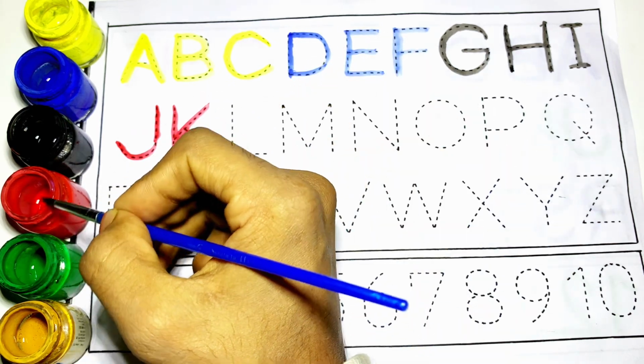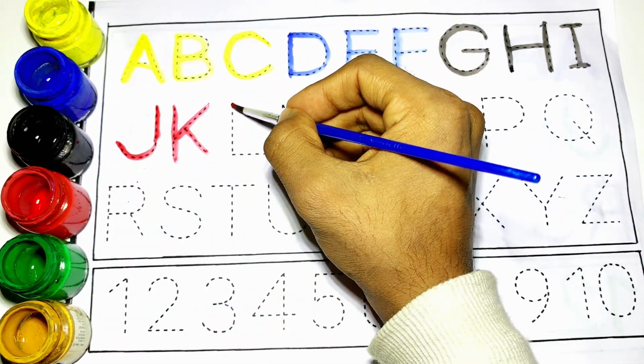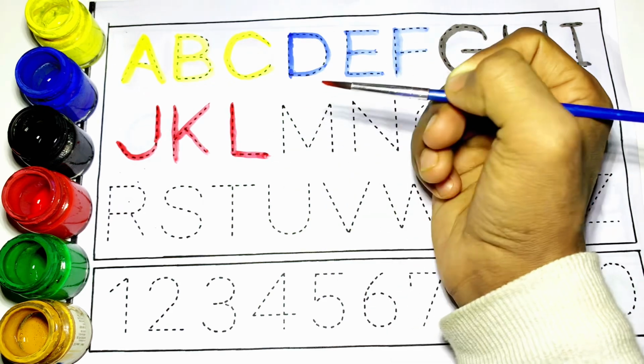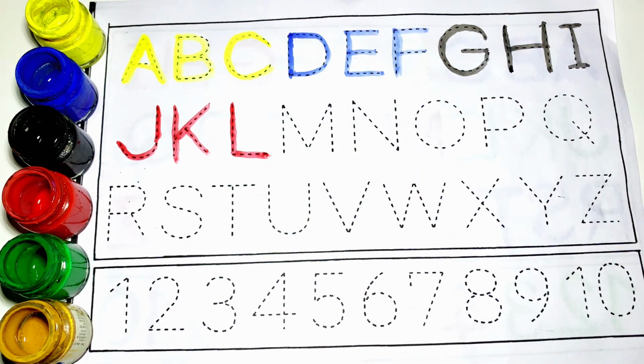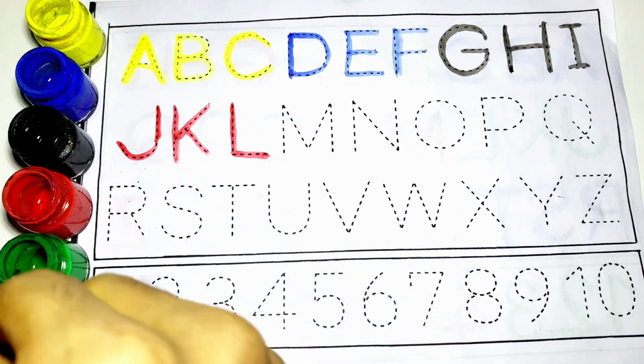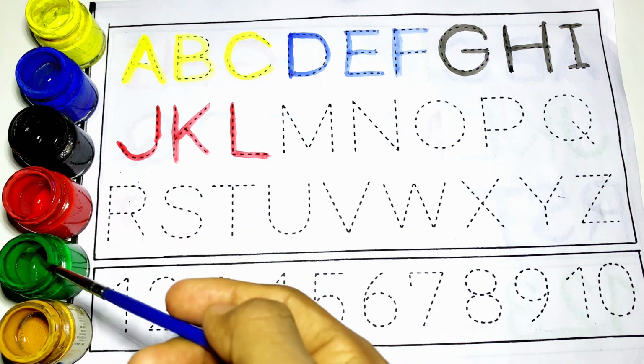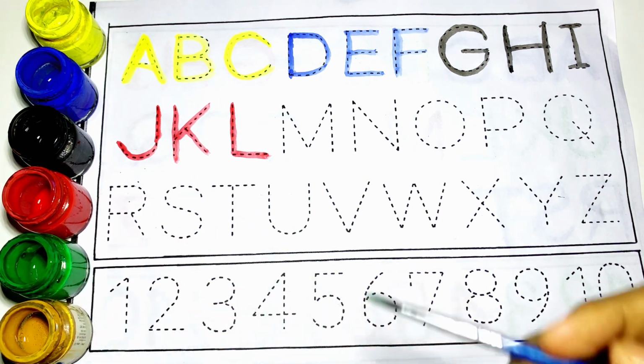Kids, again use red color and draw L. L for lion. Kids, now draw M. M for moon, M for monkey, and use green color.